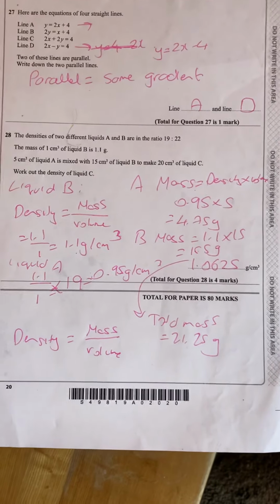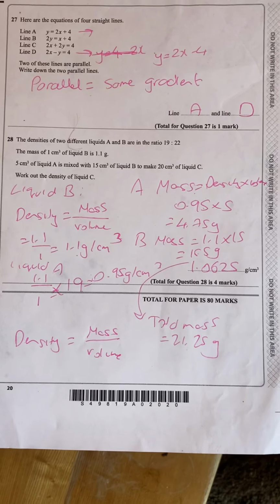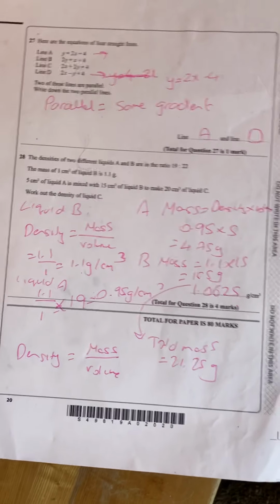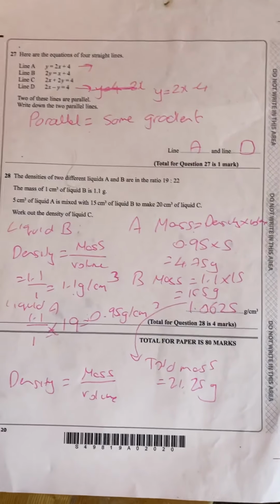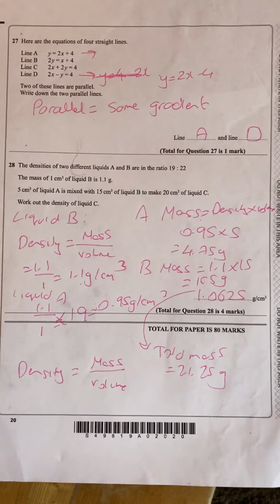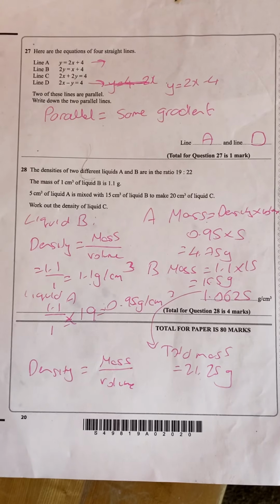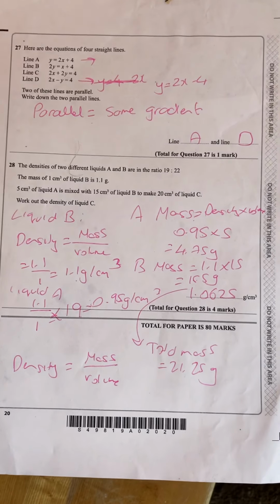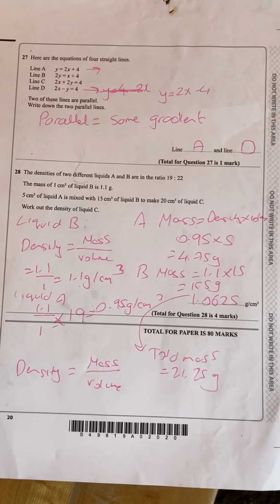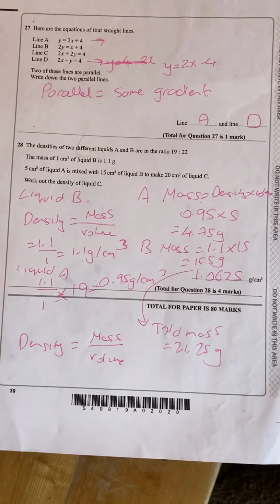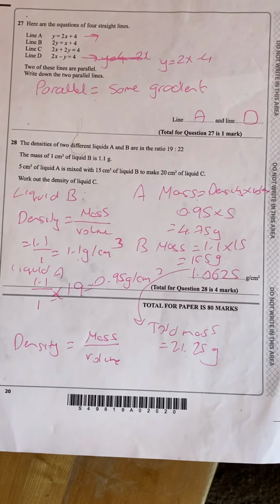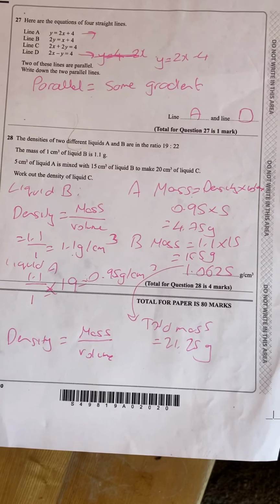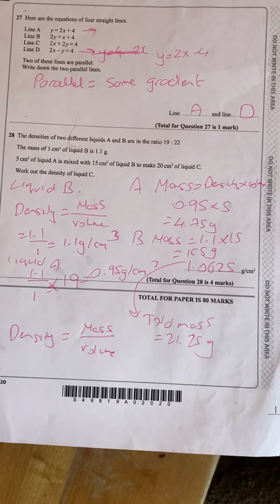Right, guys, last two questions. Here are the equations of 4 straight lines: line A, line B, line C, line D. Two of these lines are parallel. Write down these two parallel lines. Parallel lines have the same gradient, so the m must be the same in y equals mx plus c. Line A and line D have the same gradient, so that is my answer.